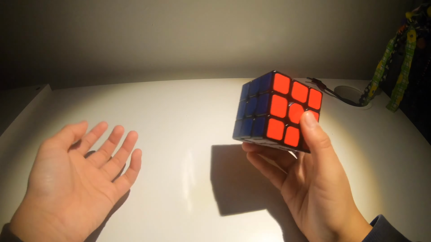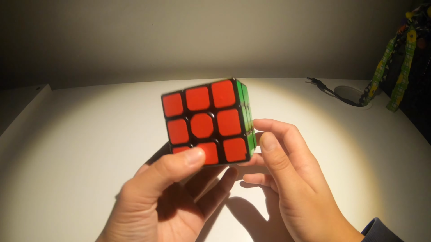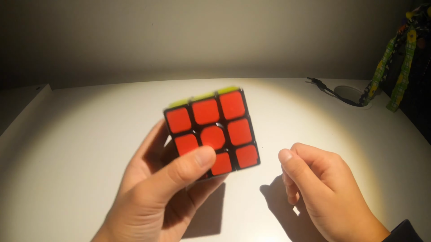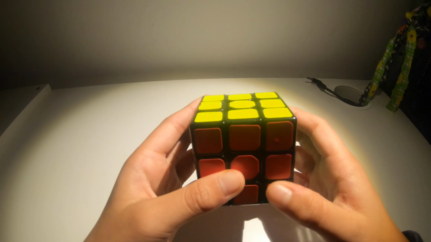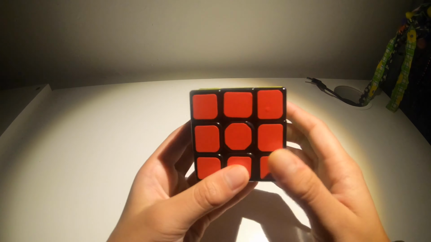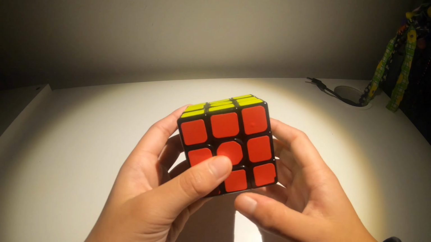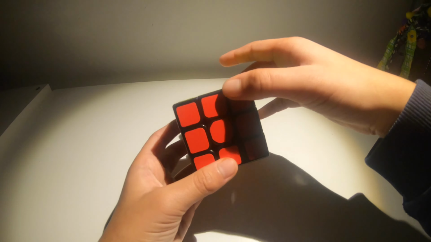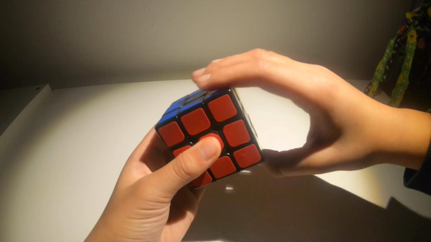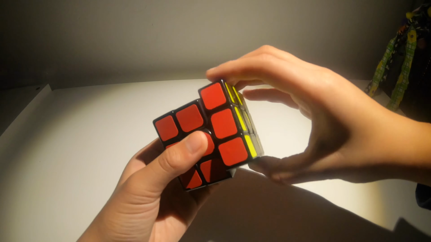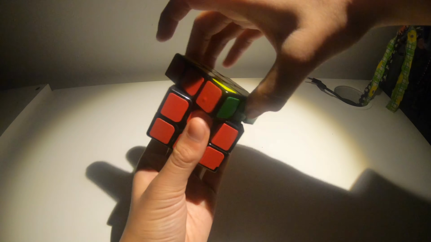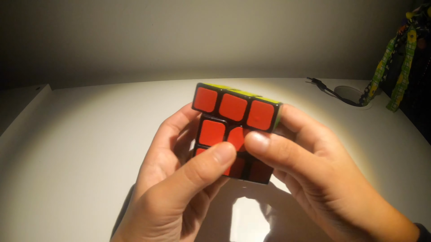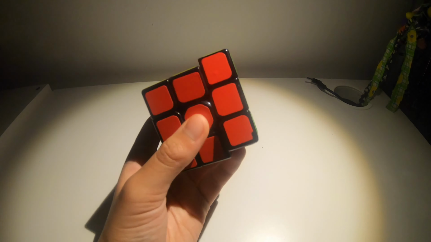So RU is good. That's called 2gen. But RUD and RUL are actually equally as good as each other. Actually, if you think about it, RUD and RUL are the same thing. If I rotate here and do an RUD algorithm, but then rotate back, you can see I'm actually turning the R, U, and L layers. So RUD and RUL are practically the same.